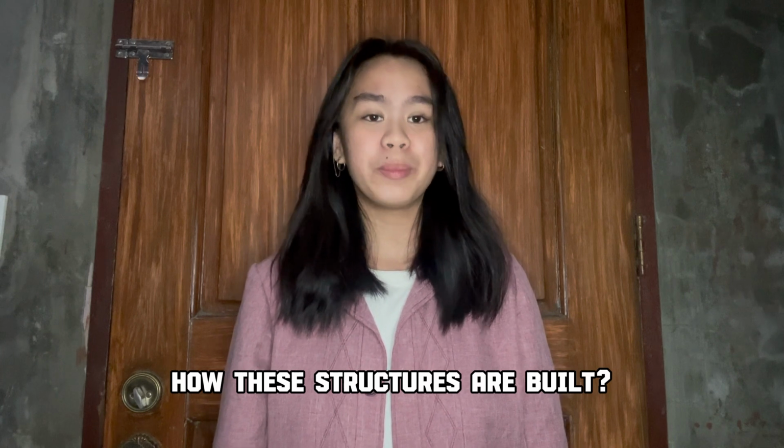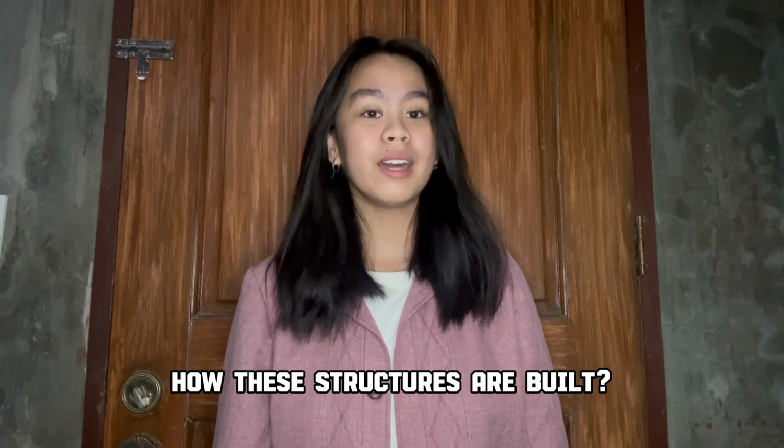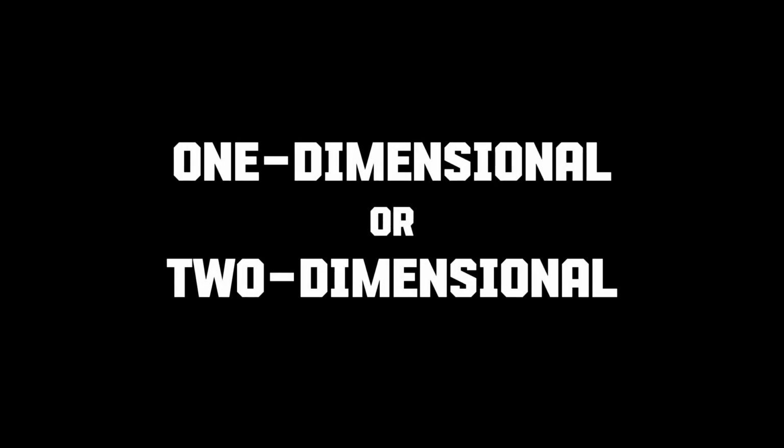However, I am wondering how these structures are built. Like, what are the elements and materials needed to create these impressive structures? Let me tell you, Izze. Structural engineers use any of these components to create a structure, which can then be categorized based on shape. Additionally, it may be either one or two-dimensional.